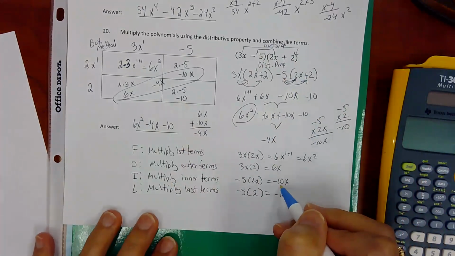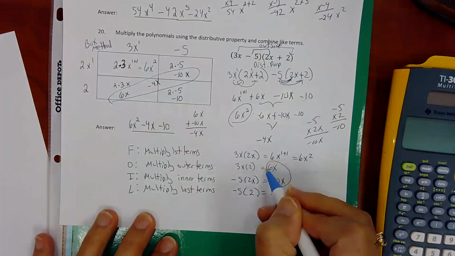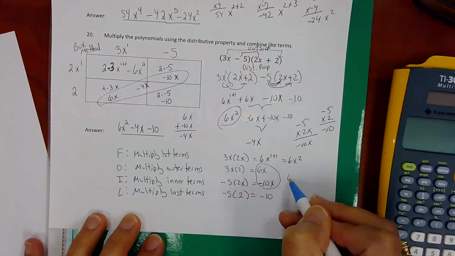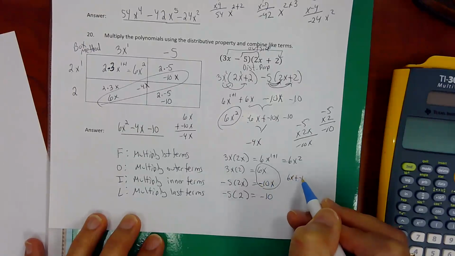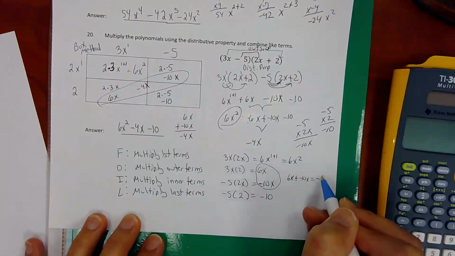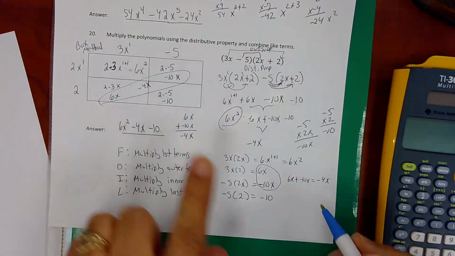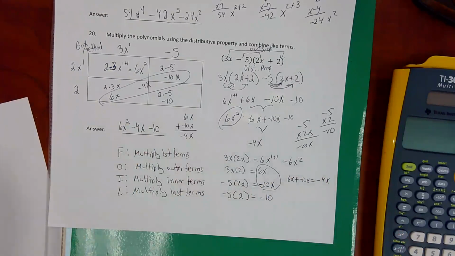And then if you have like terms, you see them in the middle. And so 6x plus -10x gives you -4x. So we end up with the same result for all three methods. So you choose the method you like and then just show your work. Okay, it's fine.